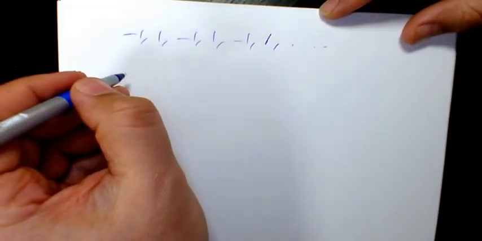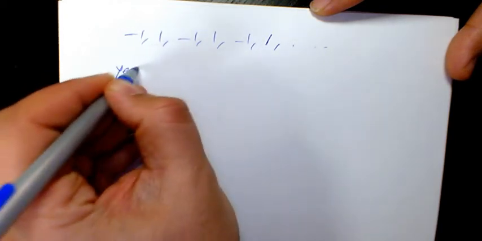Next, negative 1, 1, negative 1, 1, negative 1, 1, and so on. Now, is this a geometric sequence? And if it is, what is the common ratio? The answer is yes.